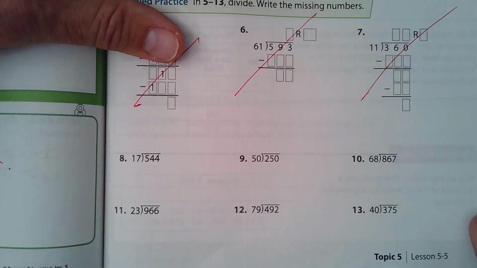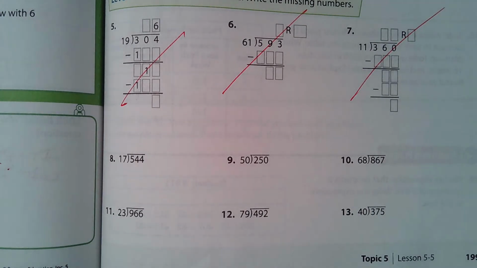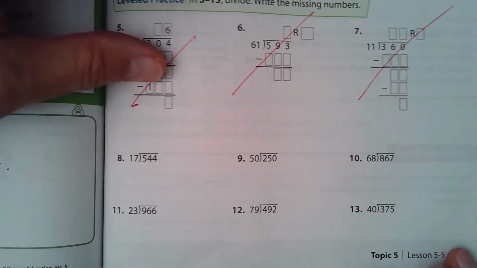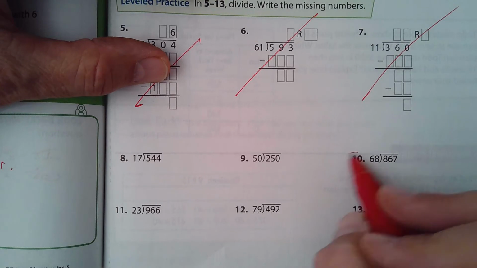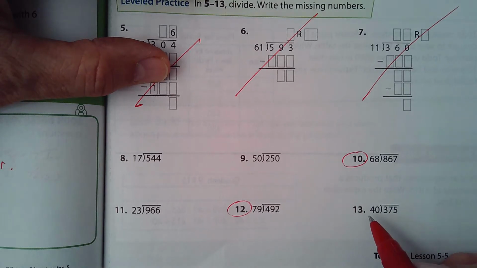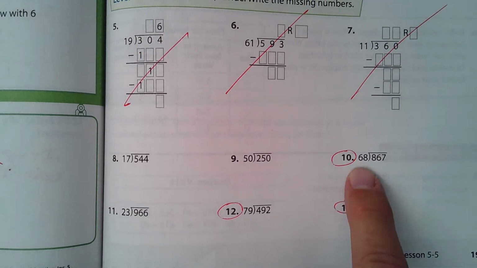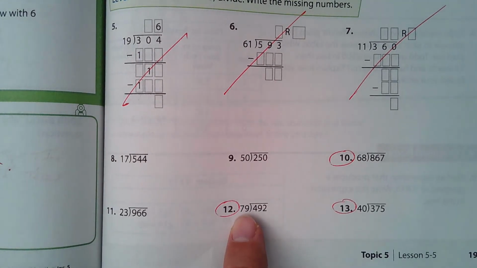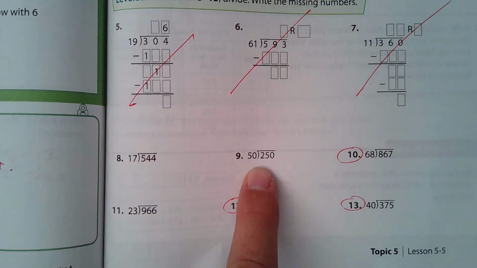All right. Now, like yesterday, some of these problems have remainders. And I'm going to let you know. Number 10, circle that, has a remainder. Number 12 has a remainder, and 13 has a remainder. So these 3 have remainders. So if you don't come up with a remainder, you've made a mistake. And these 3 here do not have remainders, and if you come up with a remainder, you've made a mistake.